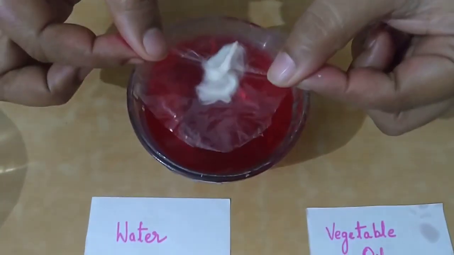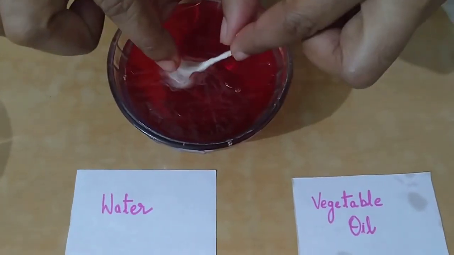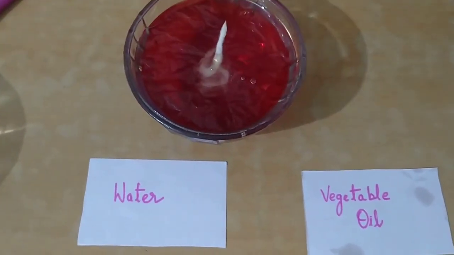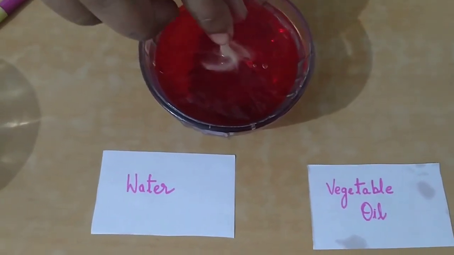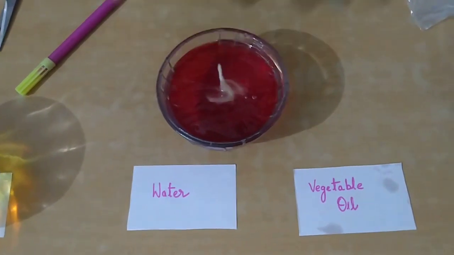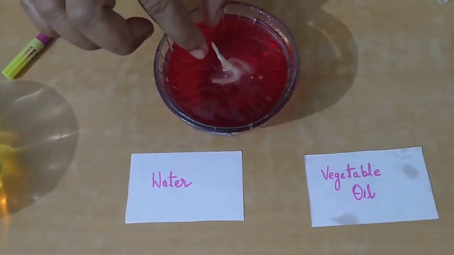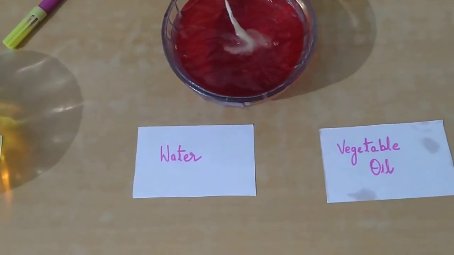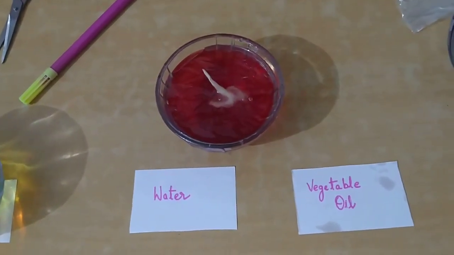Now what I am doing is very carefully putting this material with our plastic cover on the surface of the water. You can see. Now I am allowing 1 to 2 minutes for the capillary action. Capillary action means the process by which the oil is absorbed in the wick and comes to the top here. Just wait for a little while, and after that I am going to burn this candle.